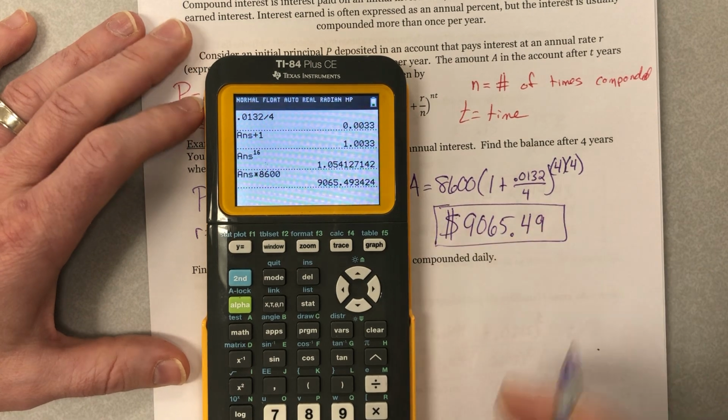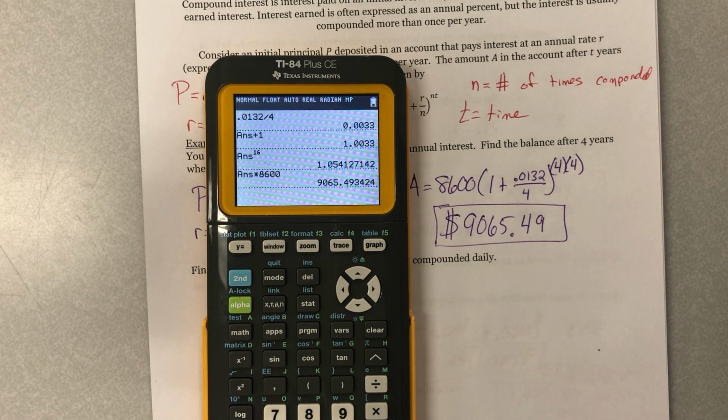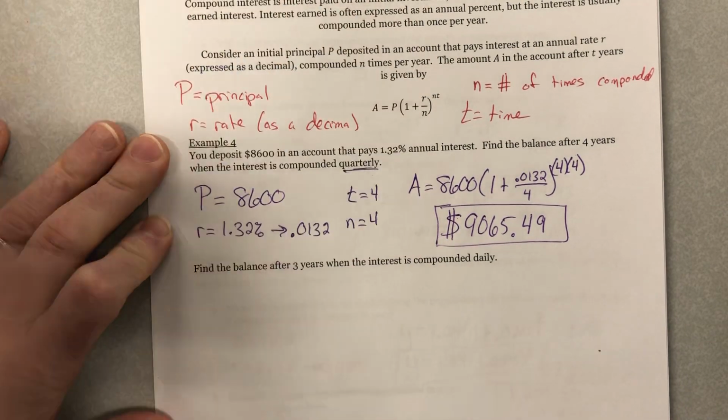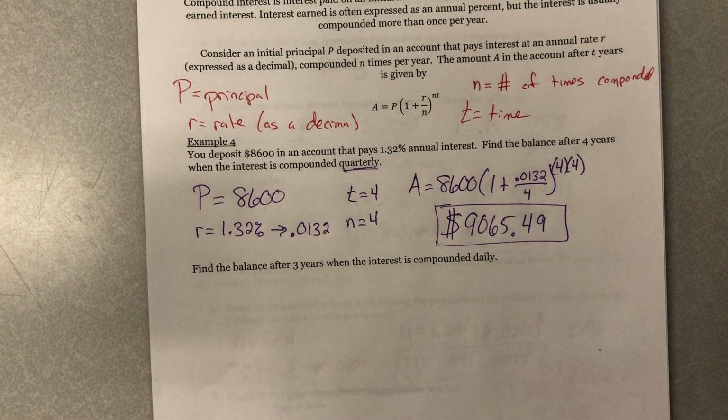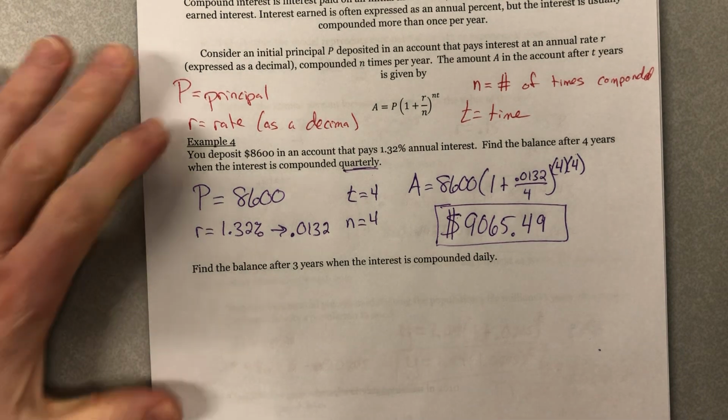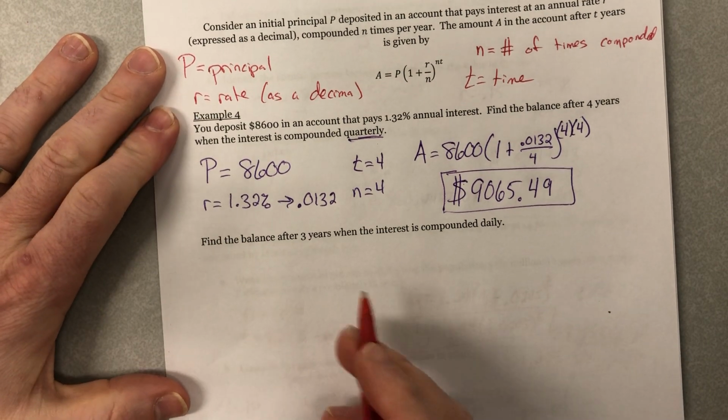So after 4 years of this money being invested, compounded quarterly, we would have $9,065.49, okay? Please make sure you think about these things realistically. If you were to do one of these steps wrong and you got millions of dollars after only 4 years, that's not very realistic. As much as we'd like it to have happened, it's just not realistic, okay?